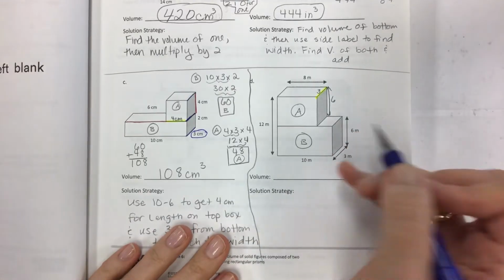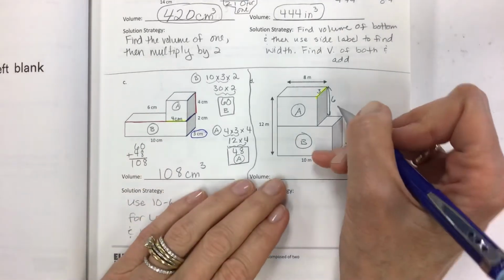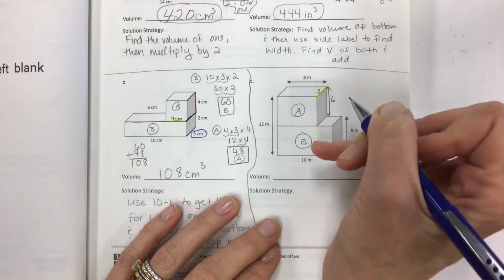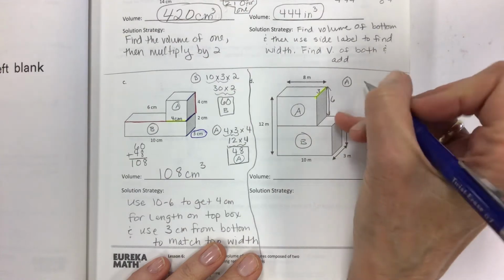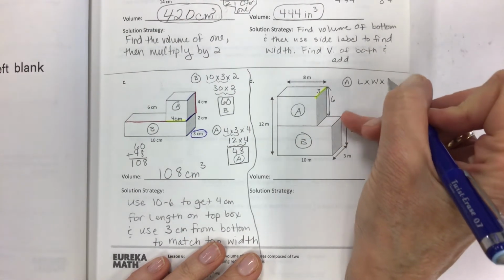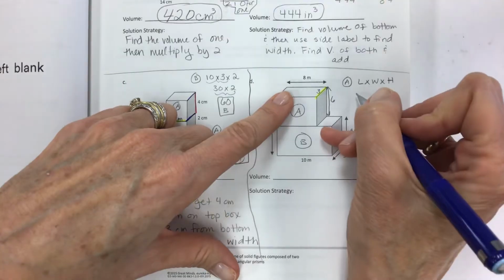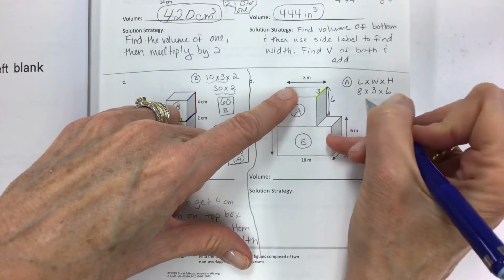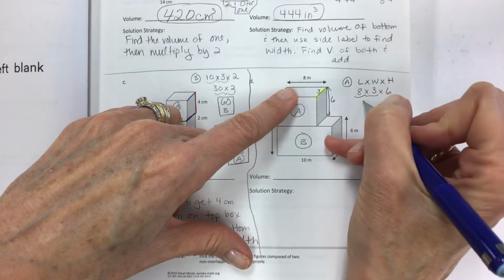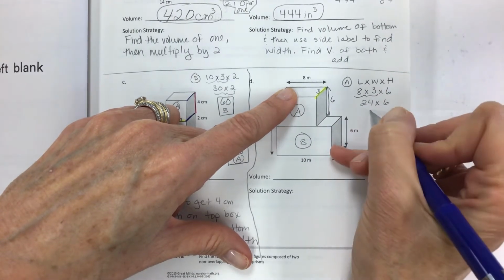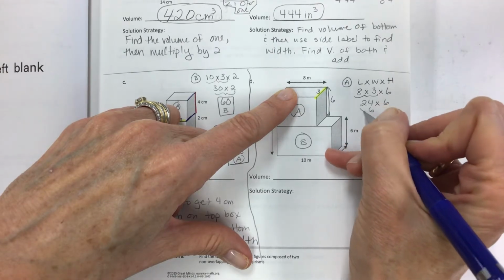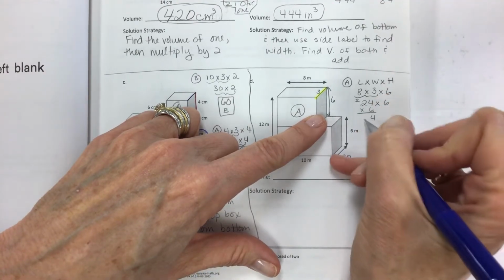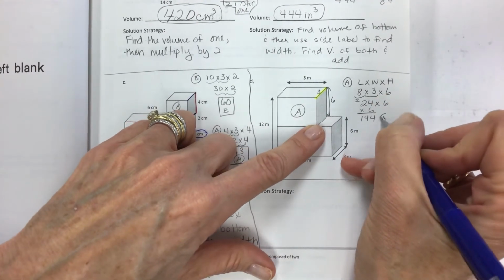Okay, mark everything. If it helps you, just do, okay, 6 and 3. You could do 3, 3, 3. Whatever helps you. Okay, A. Length times width times height. This time I'm doing them in actual order. So 8 times 3 times 6. We'll do 24 times 6. Sometimes I do this. I don't think it's proper format, but 6 times 4 is 24, and then 12, 13, 14. This is for box A.